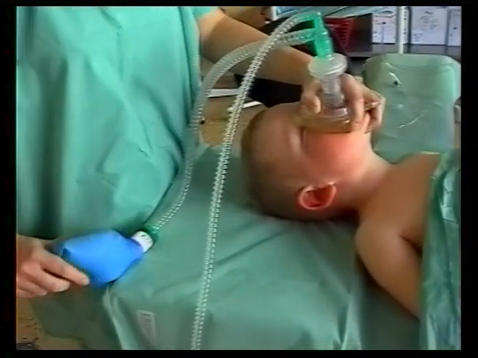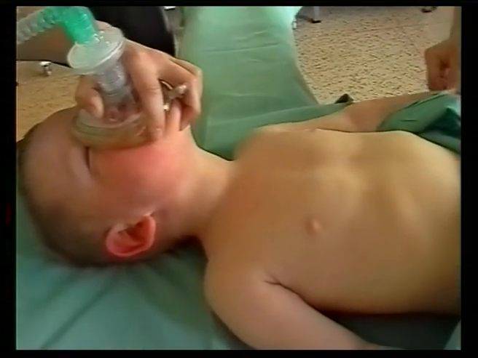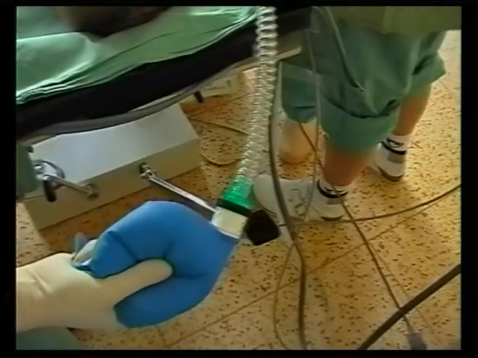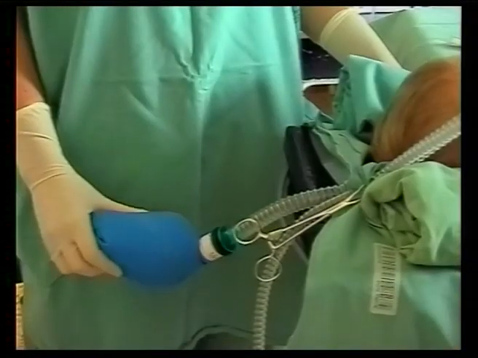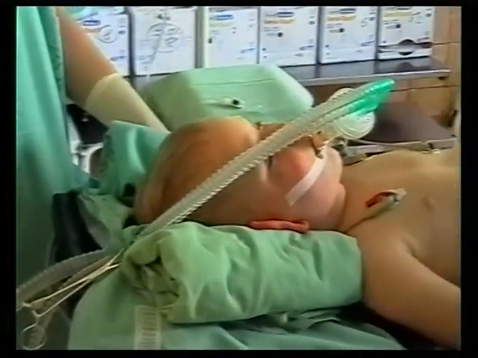To perform artificial ventilation, the open end of the bag is occluded between the fourth and the fifth finger, and the bag is squeezed between the thumb, the index finger, and the middle finger.